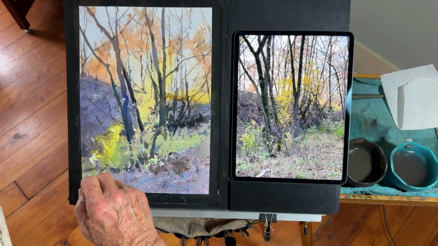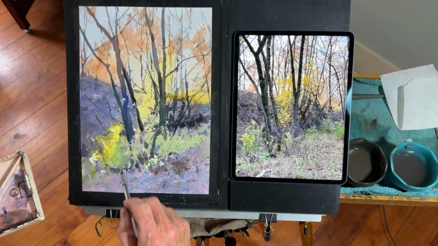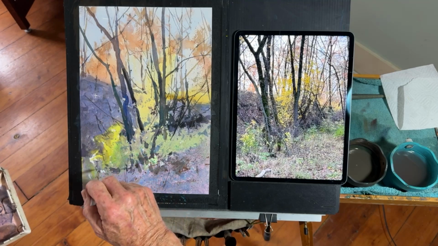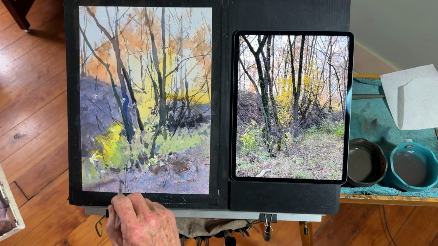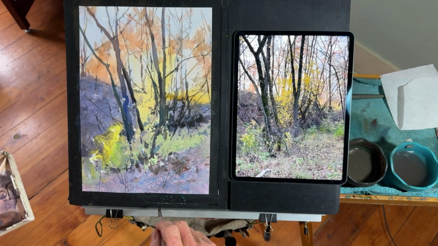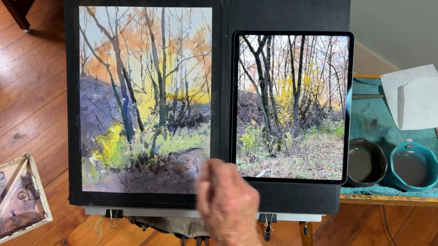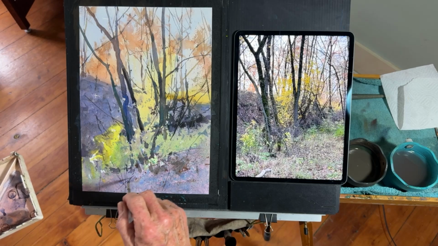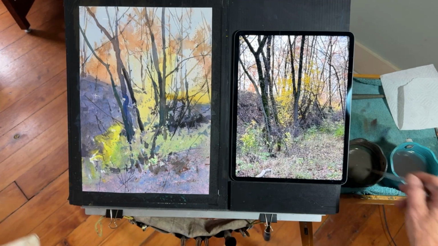You can make a dark on a light perform the same function as a light on a dark. So we're just looking for linear elements, and again, I'm being very careful with my spacing. And same thing as with the trunks, I don't want these all to be evenly spaced or the same size.